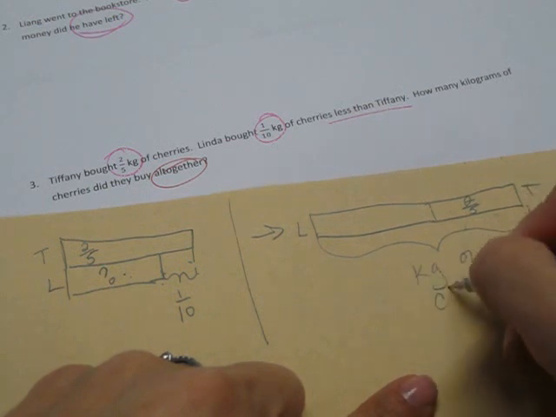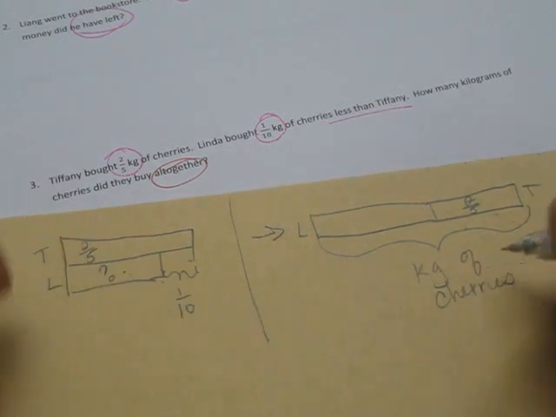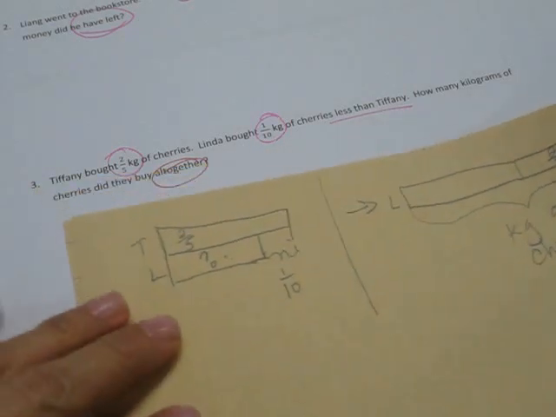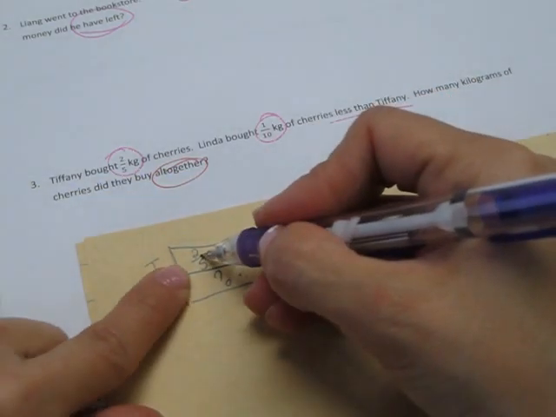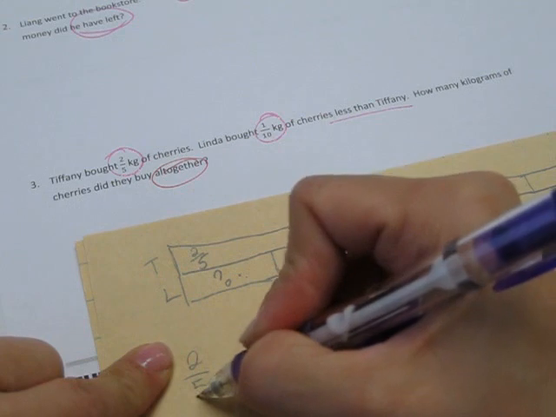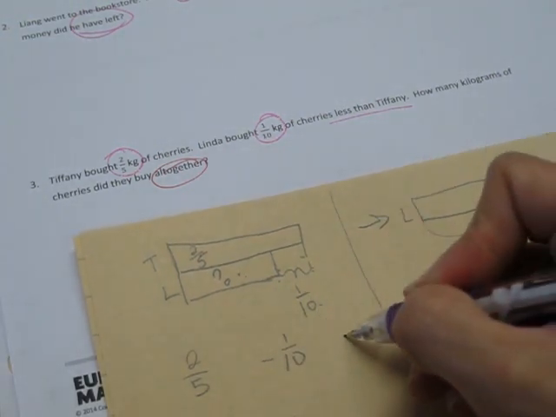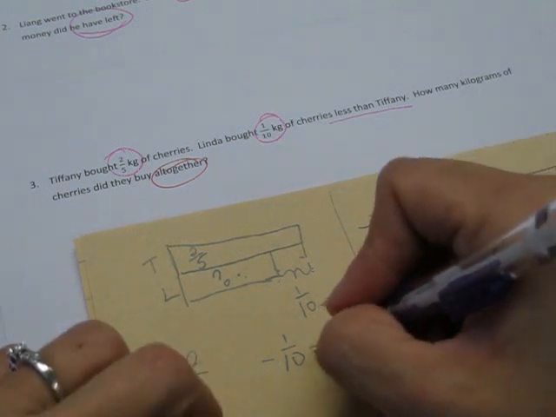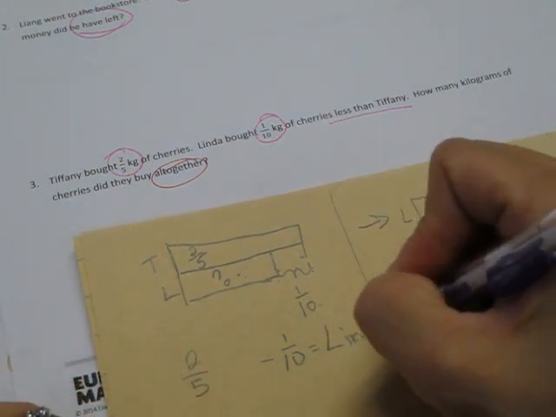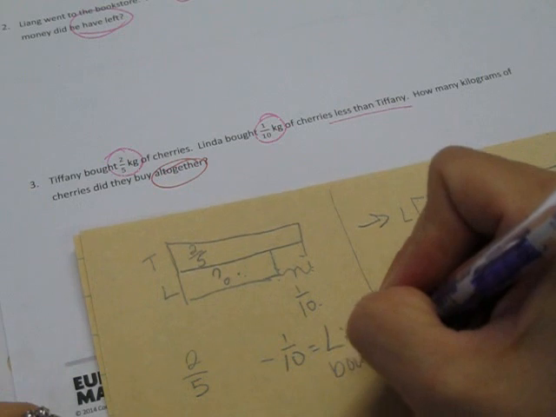Let me first do this first one. If Tiffany bought 2/5, I would have to subtract that 1/10, and that's going to give me what Linda bought in cherries.